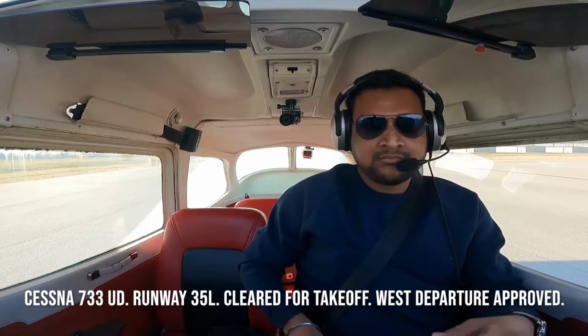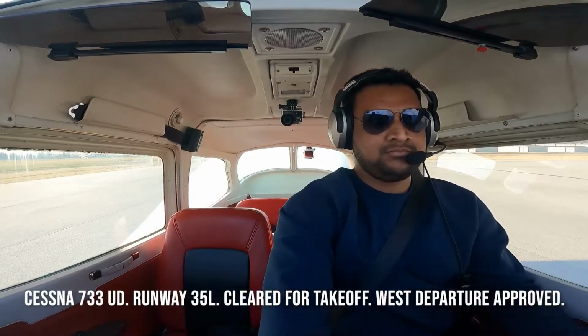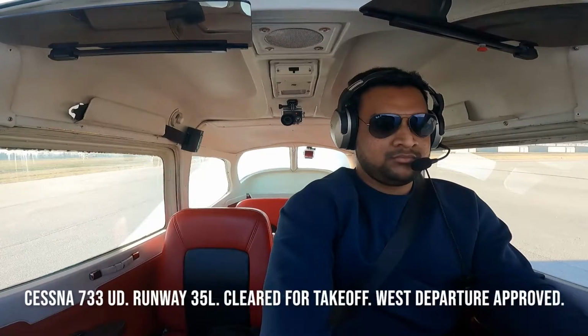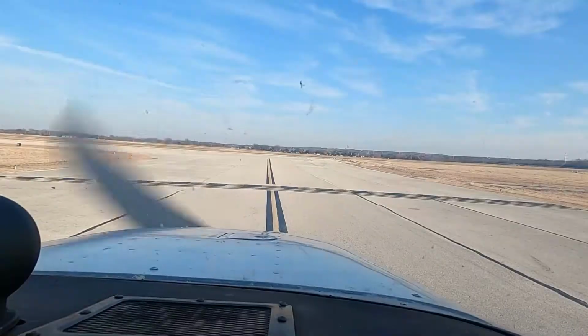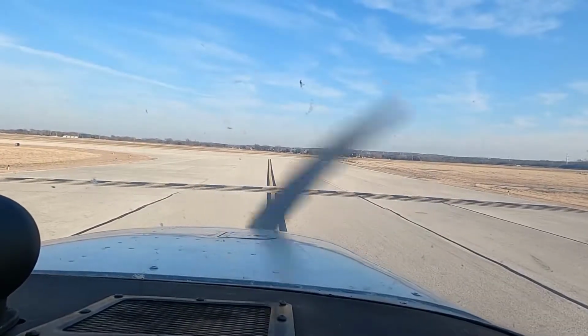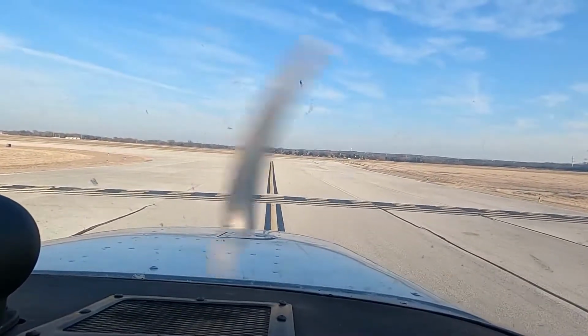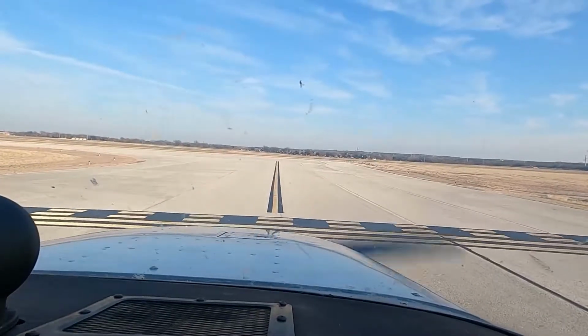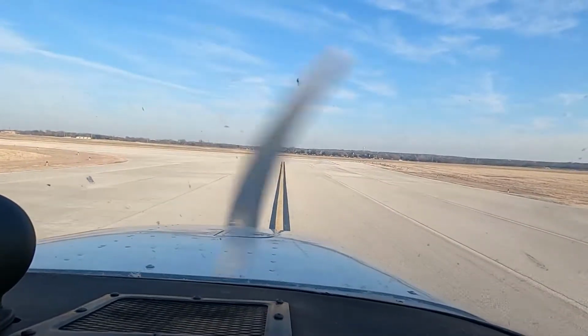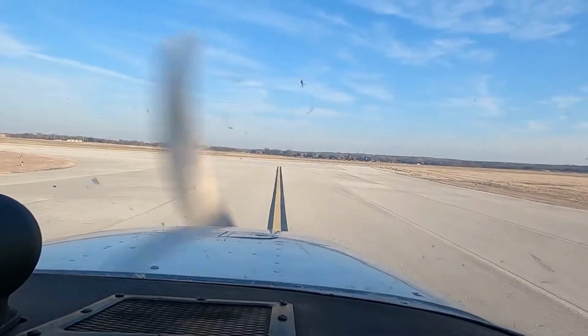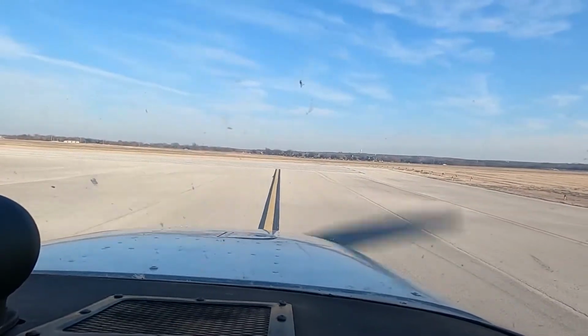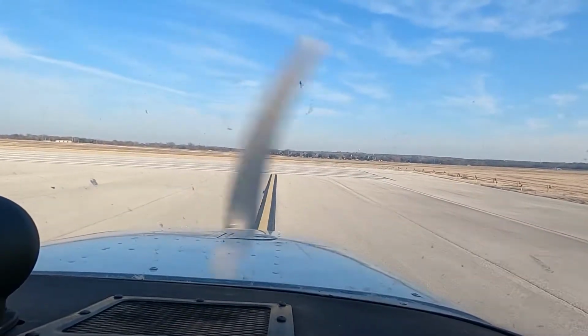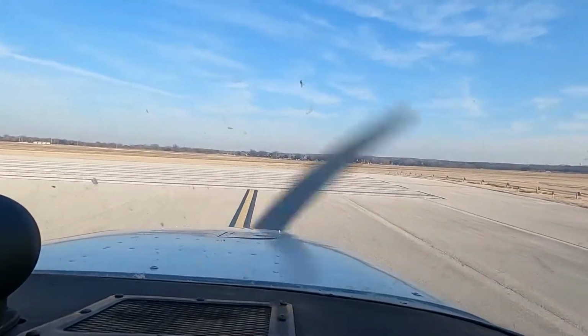Cessna 733 Uniform Delta, runway 35 left, cleared for takeoff, west departure approved. Runway 35 left, cleared for takeoff, west departure approved, Skyhawk 733 Uniform Delta. Okay, so he's given us the clearance. So that's pretty much it. So now we're going to just go, take off. Approaching runway 35 left. Entered runway 35 left, 5,900 feet remaining.